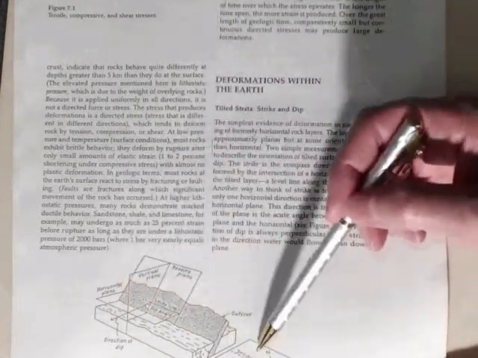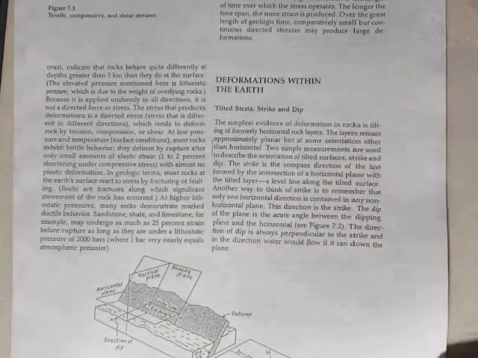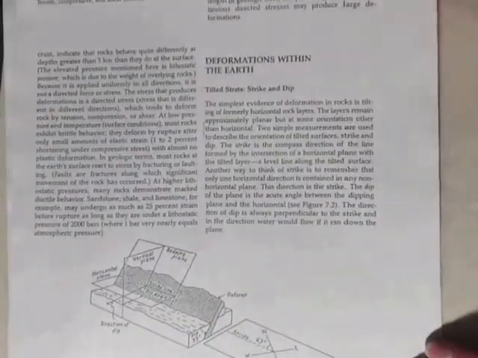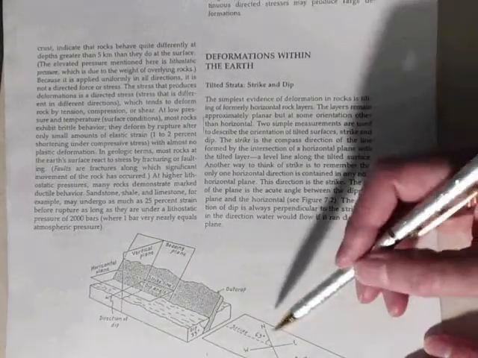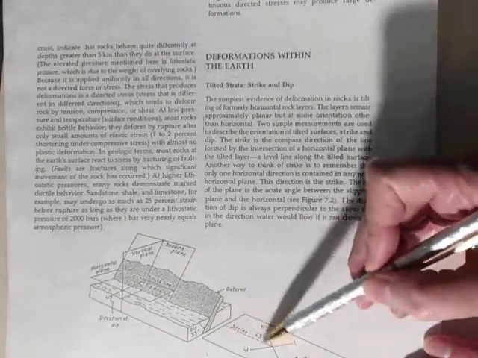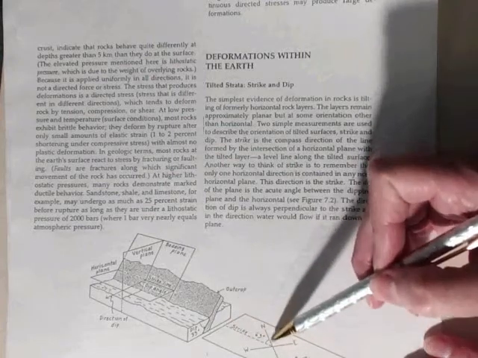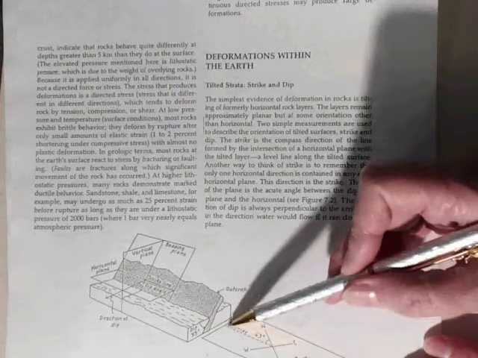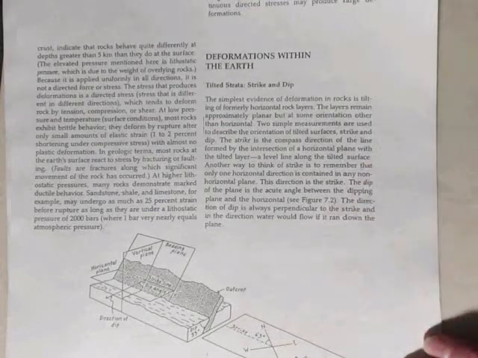In our little example here, the strike has a 63 degrees angle to it, direction to it, okay, from the north, so kind of in a north-northwest direction.